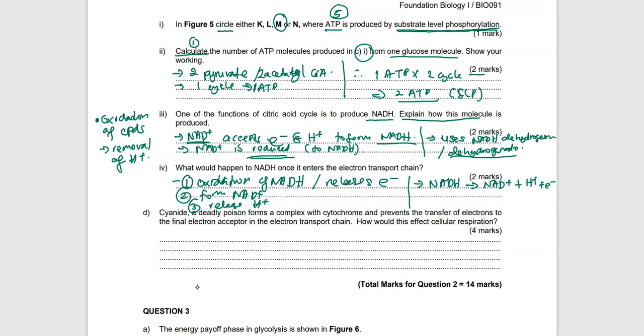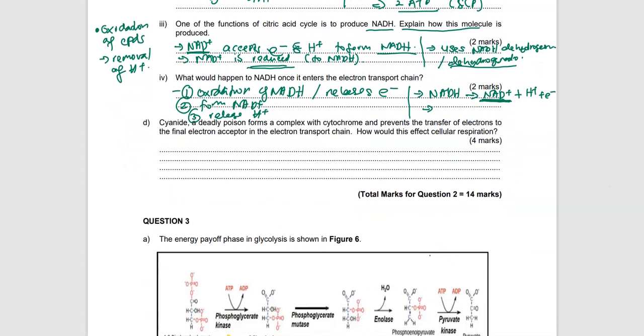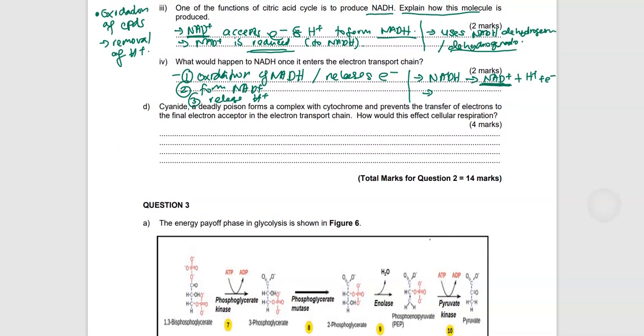Once NAD+ is produced, it becomes once again an electron acceptor. It only wants two marks, so any of these points.